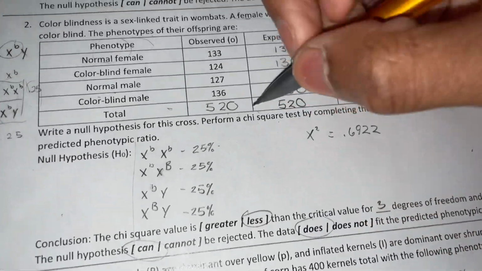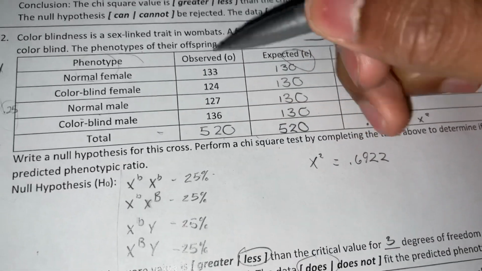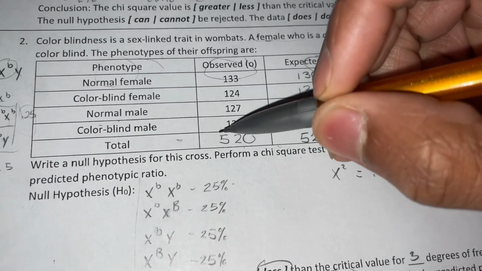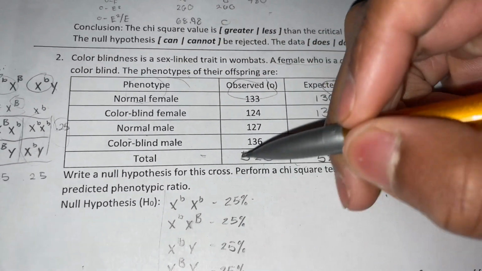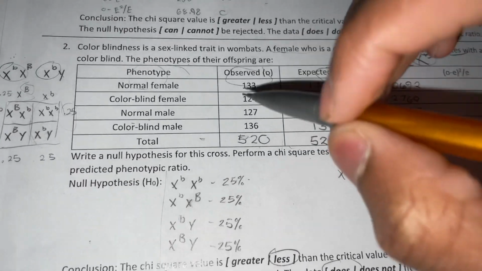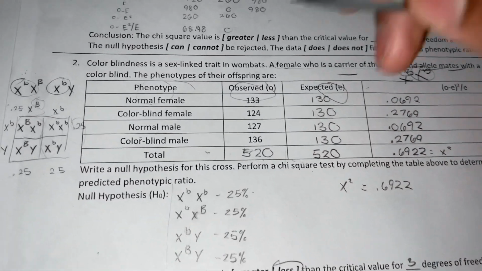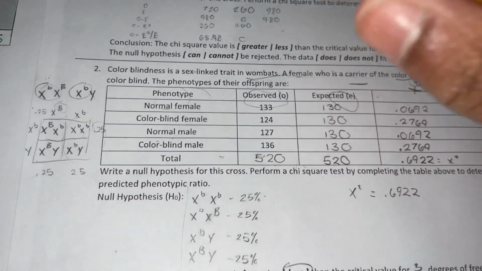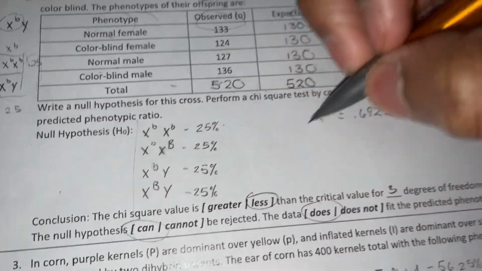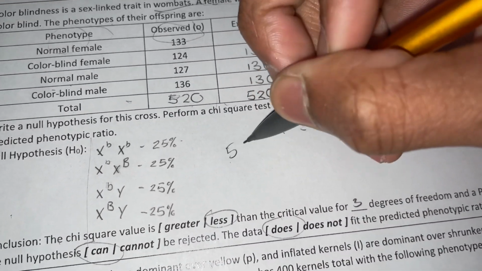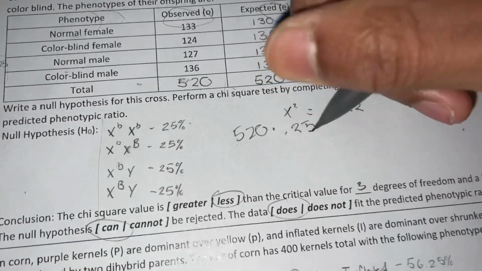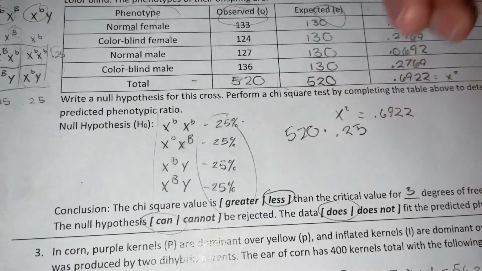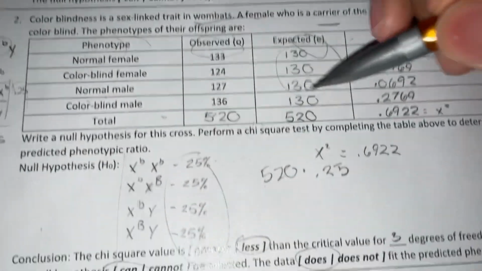Your total observed is how many were bred in total. So there were 520 children produced by these two wombats. Okay, so you get the total, 520 times 0.25. Since they're all 25%, they're all going to be the same number as expected.